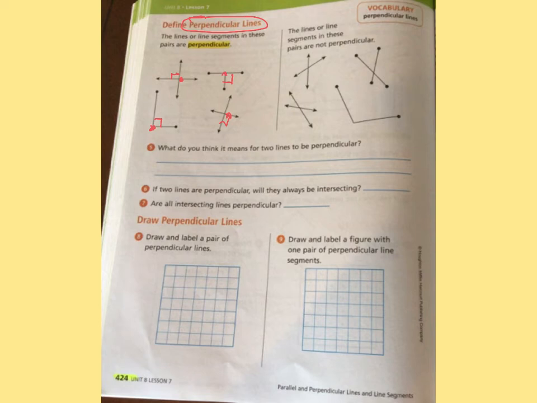They can form angles that are not square corners, so all lines that are intersecting are not perpendicular. So if we look over here, these pairs intersect or cross just like the ones over here, except they do not form right angles. Got an obtuse here, acute, so that's the difference.